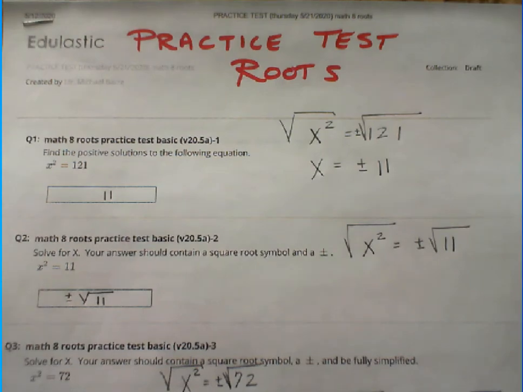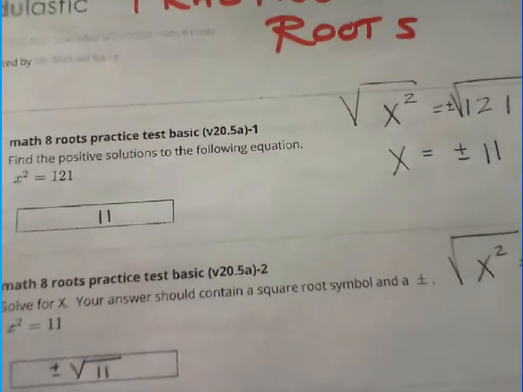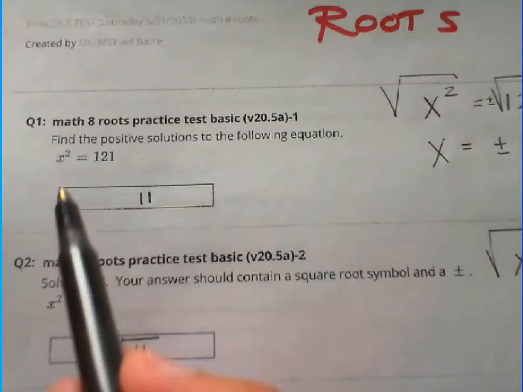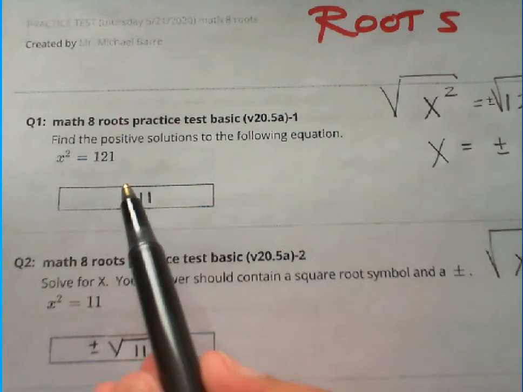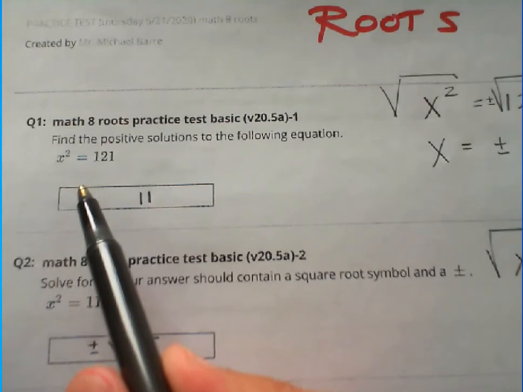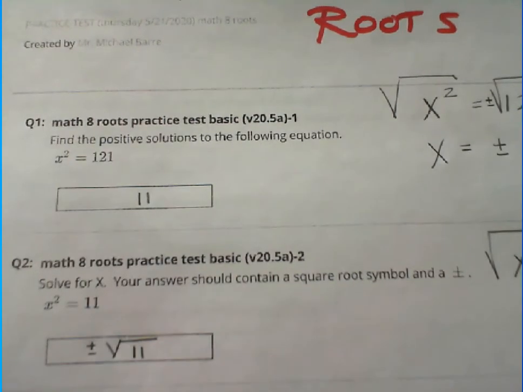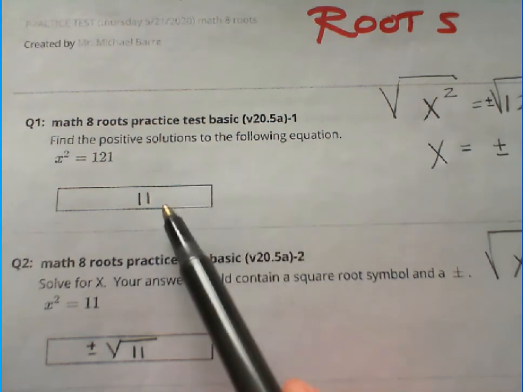So my first one is right here. If x squared equals 121, what is the positive solution to this? There are actually two solutions. There's a positive 11 and negative 11, because 11 squared is 121 and negative 11 squared is 121, but it's only asking for the positive solution, which is 11.